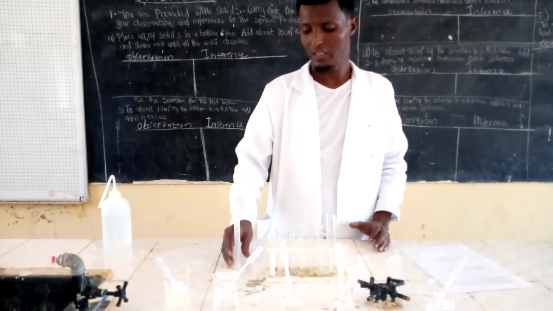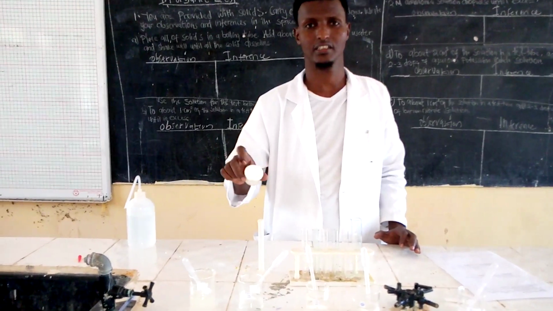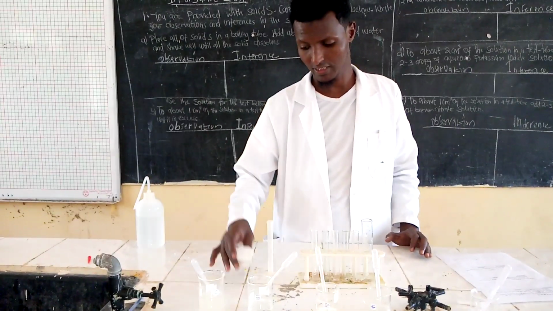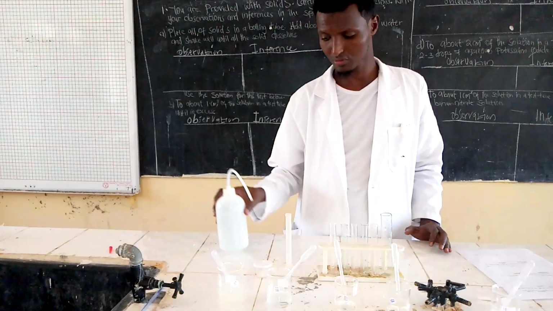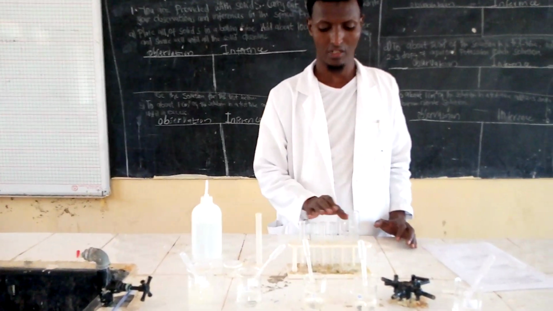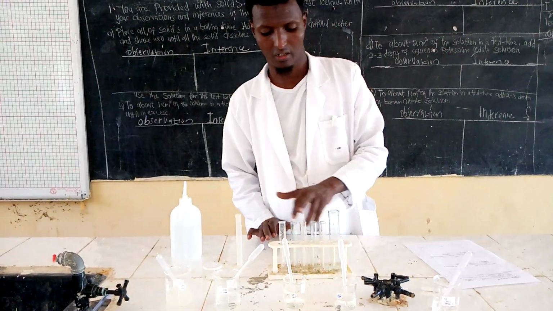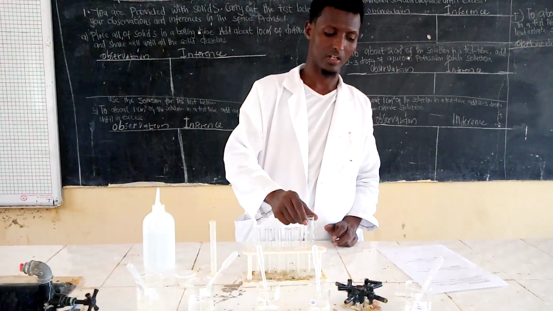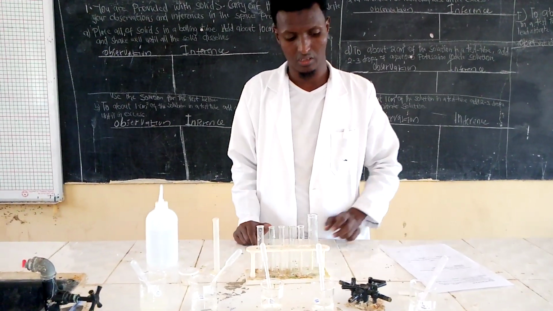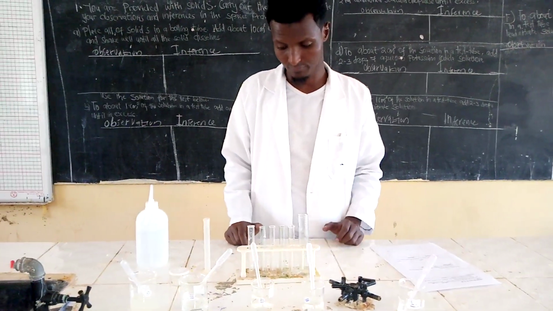And also we are given solid S in a stoppered container. Then we have the washing bottle, the 5 test tubes and the 1 boiling tube. Let us start now.